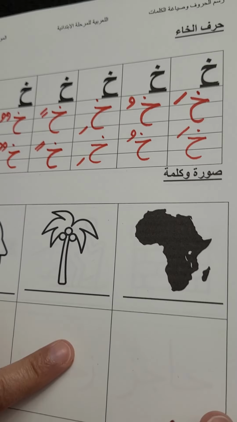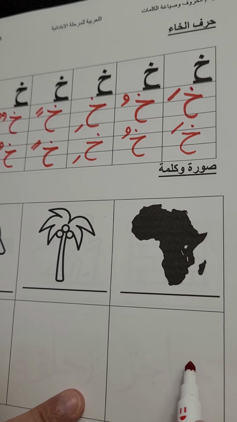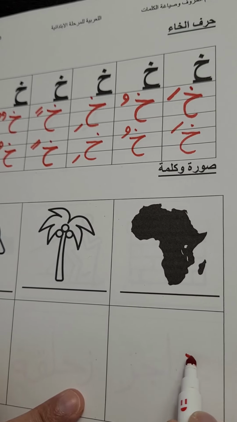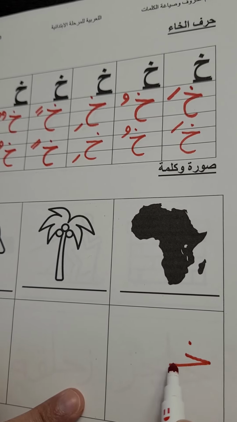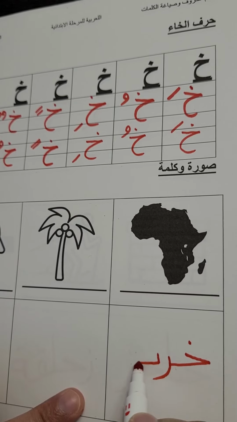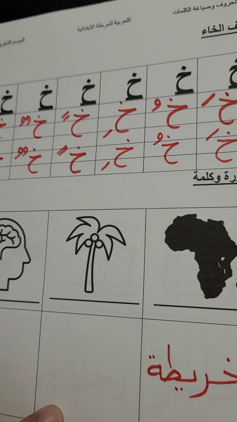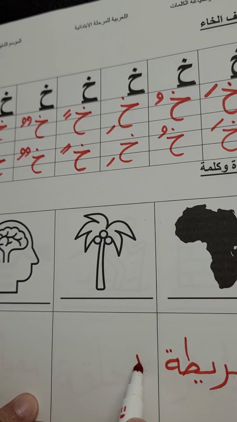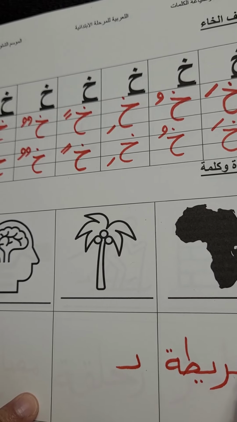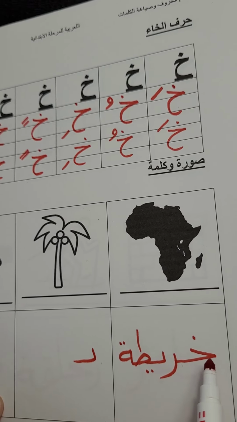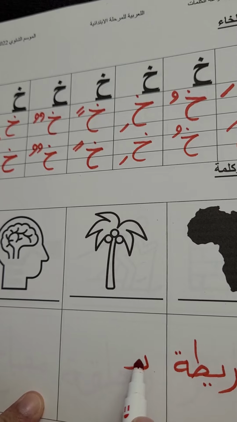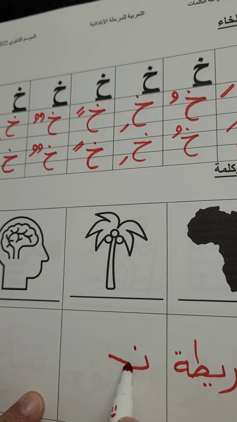Now let's practice some words with Kha. This is خريطة, map. And this is نخلة. So خريطة, here in the beginning Kha, in the start of the word. Here in the middle, نخلة.